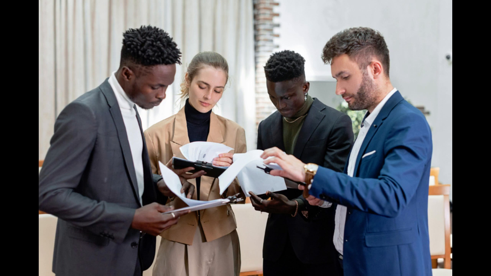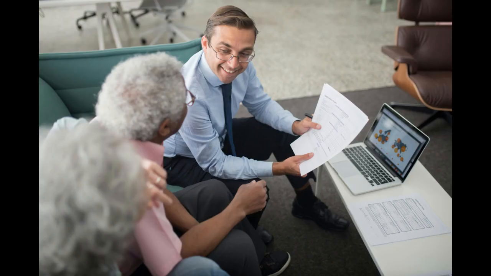4. Property acquisition. Purchase or lease properties suitable for conversion into HMOs. Consider factors like location, size, layout, and potential for rental income. Ensure the properties you choose comply with local regulations and are suitable for HMO use.